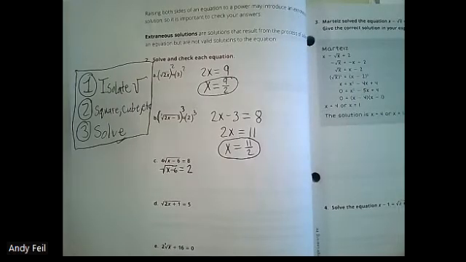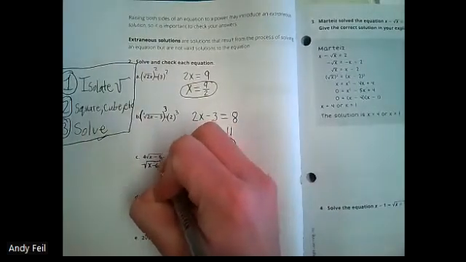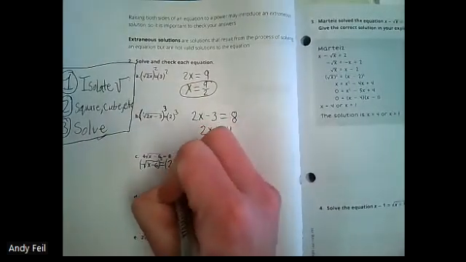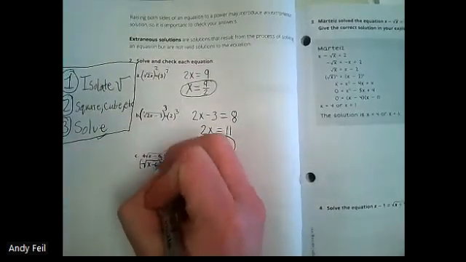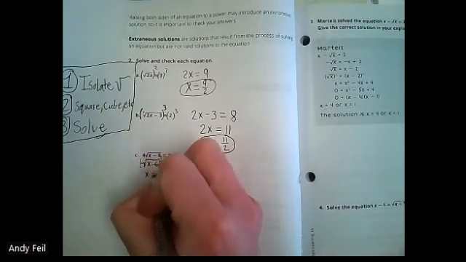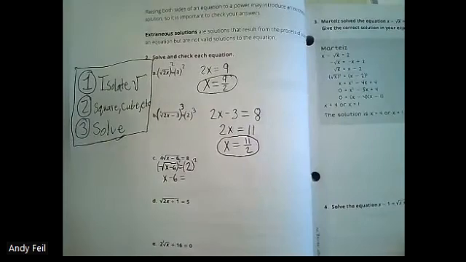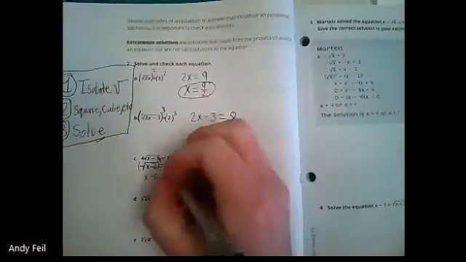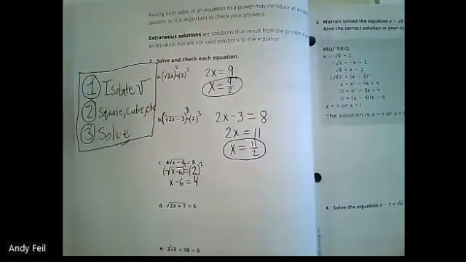Yeah, we isolated it. So now we get to move to step 2. What is step 2? Square it. If you square a square root, you get what's left inside of there, right? So x minus 6 equals, what's 2 times 2? 4. Okay.